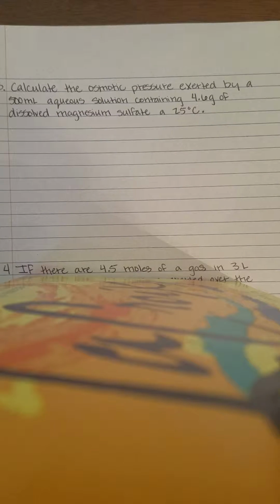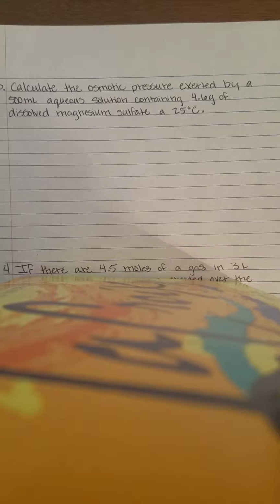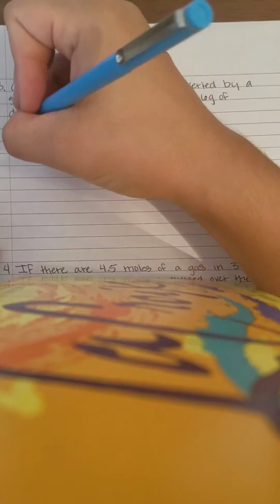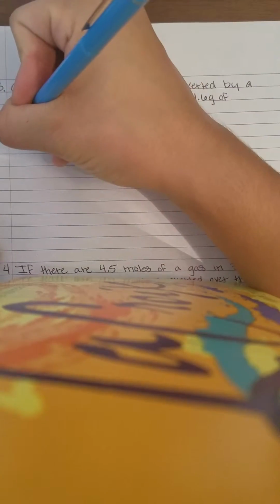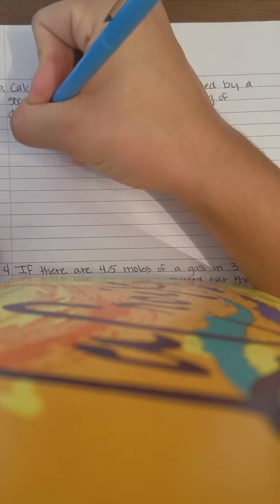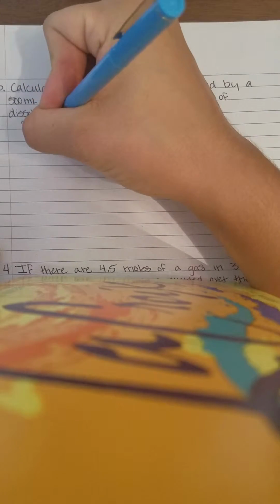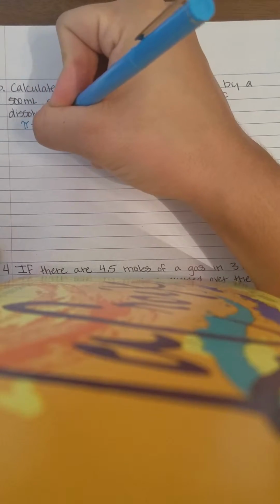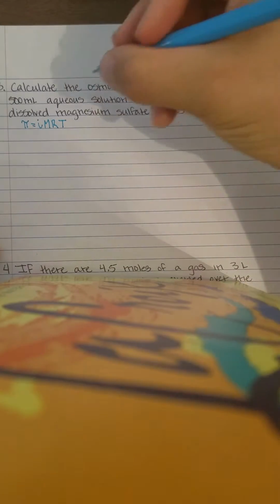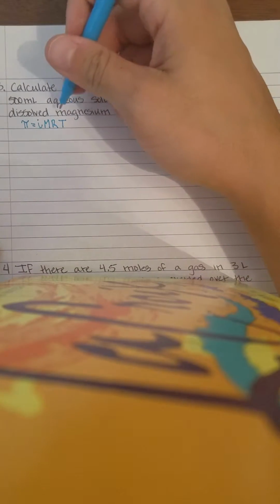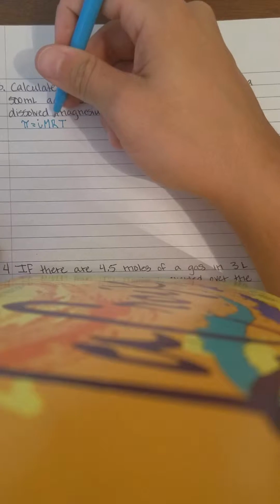Calculate the osmotic pressure exerted by a 500 milliliter aqueous solution containing 4.6 grams of dissolved magnesium sulfate at 25 degrees Celsius. Okay, so we know that the equation for osmotic pressure is pi equals the Van Hoff factor times molarity times the gas constant and times temperature. We know that from the equation, temperature has to be in Kelvin.